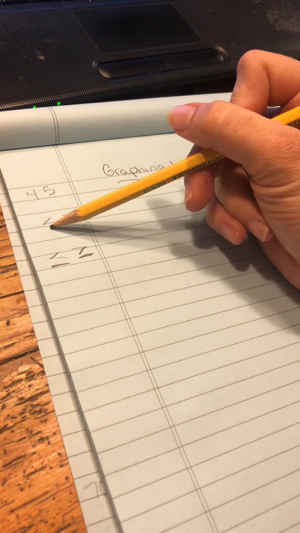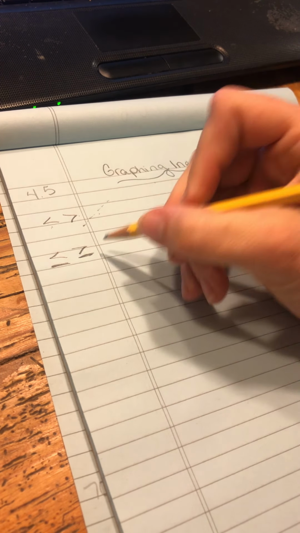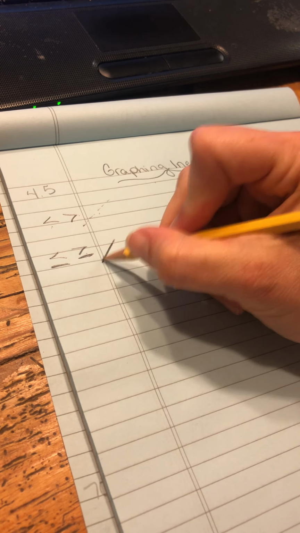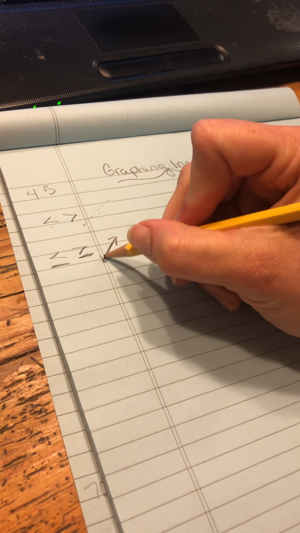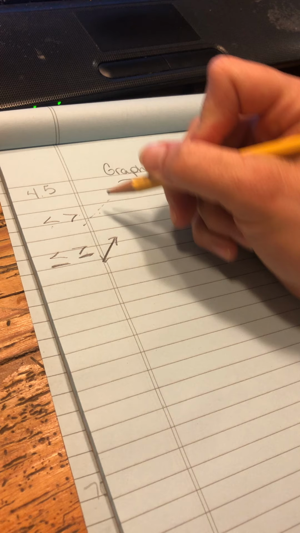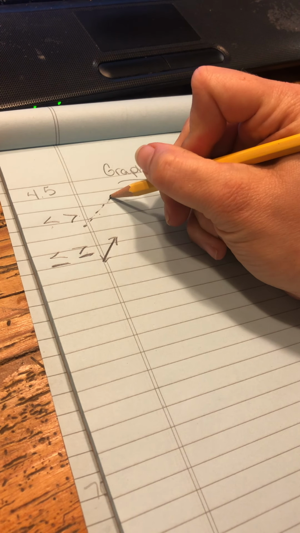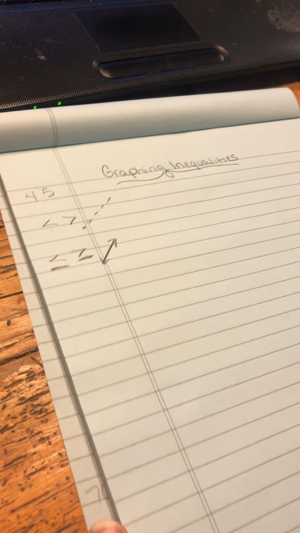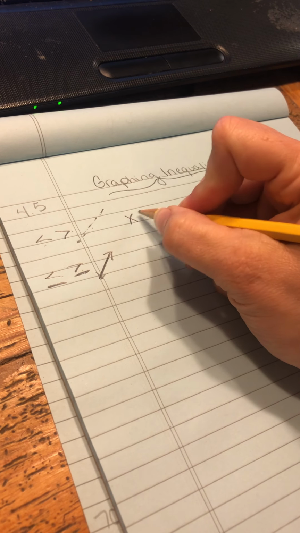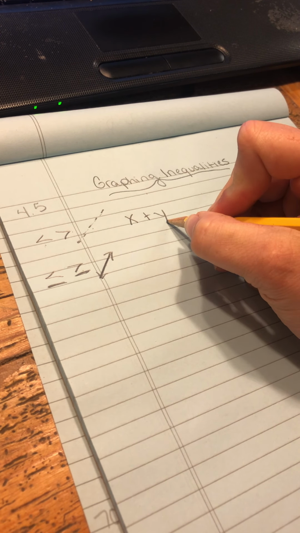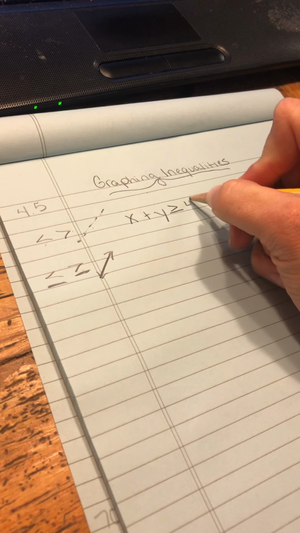All right, so less than, greater than are going to be dashed lines, and or equal to are going to be a solid line. Okay, that just means everything that's on this line you can include. The dash means you cannot include anything on that line. All right, so let me give you a problem. We have x plus y is greater than or equal to 4.